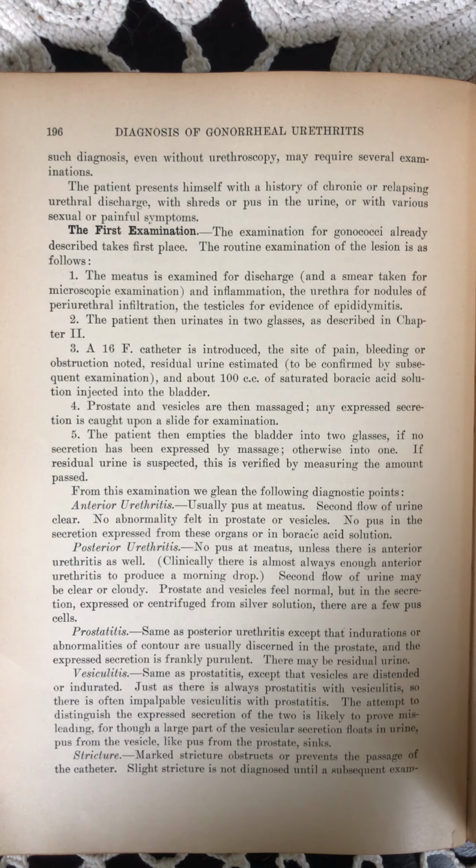cells. Prostatitis: same as posterior urethritis, except that indurations or abnormalities of contour are usually discerned in the prostate, and the expressed secretion is frankly purulent. There may be residual urine. Vesiculitis: same as prostatitis, except that vesicles are distended or indurated. Just as there is always prostatitis with vesiculitis, so there is often impalpable vesiculitis with prostatitis.